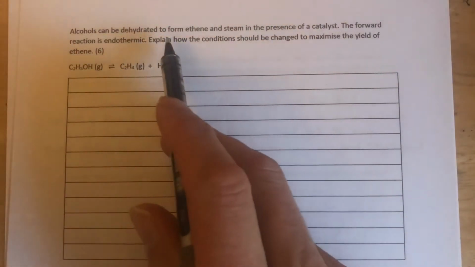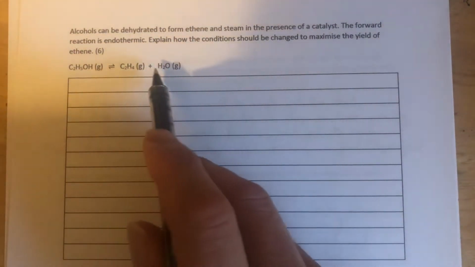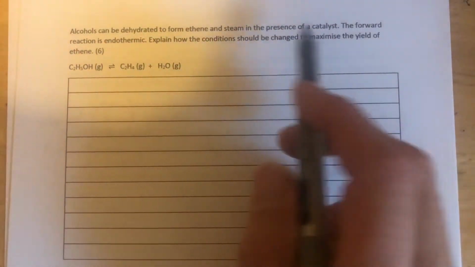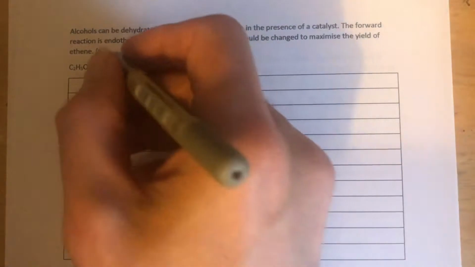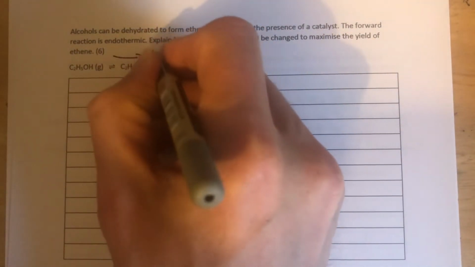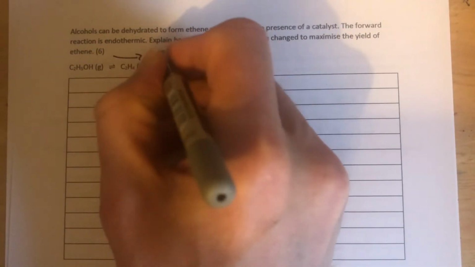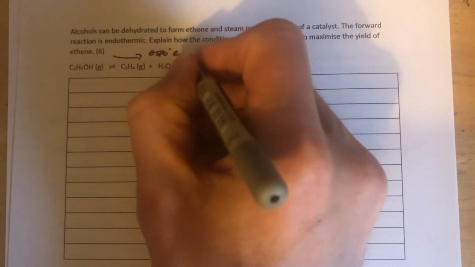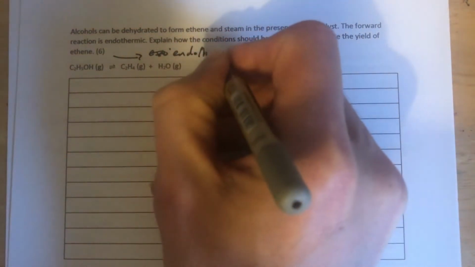Alcohols can be dehydrated to form ethene and steam in the presence of a catalyst. The forward reaction is endothermic, so let's just write that on there straight away. Endothermic.